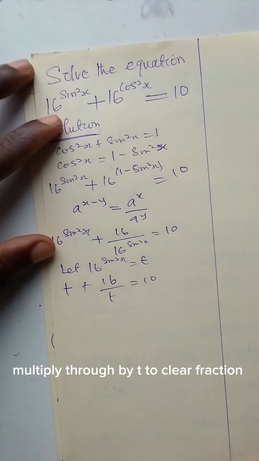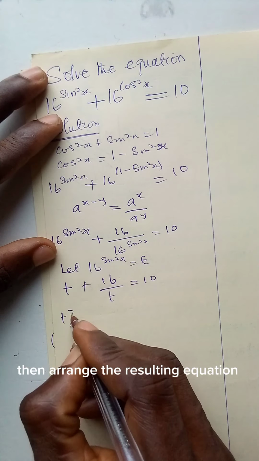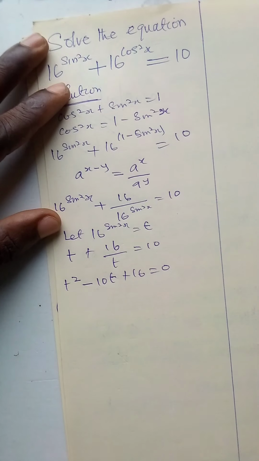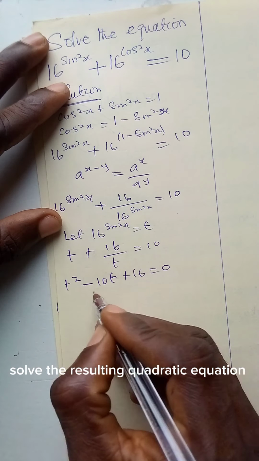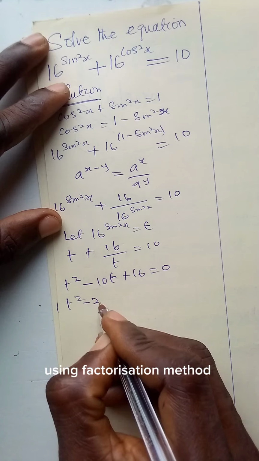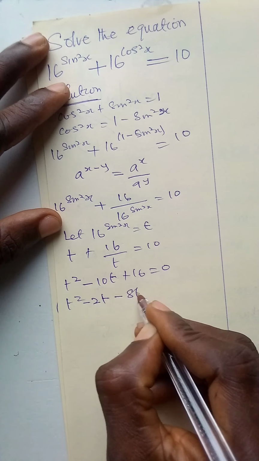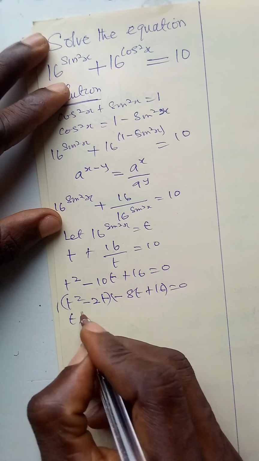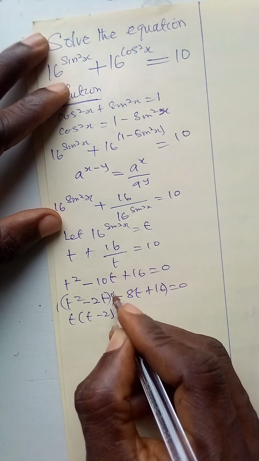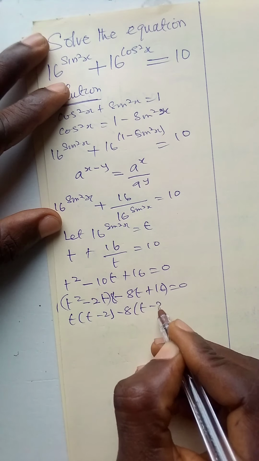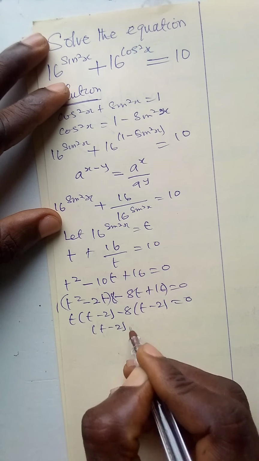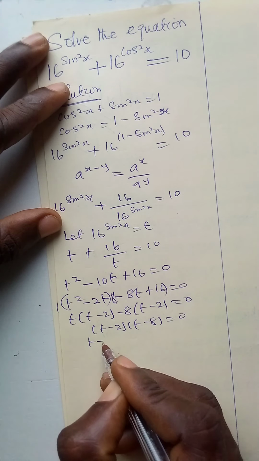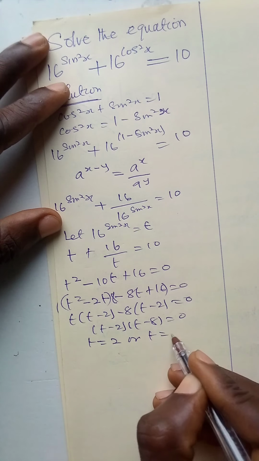If we multiply through by t to clear the fraction, we'll have t squared minus 10t plus 16 equals 0. So we'll have a quadratic equation. The factors of 16 which, when added together, give us minus 10 are minus 2 and minus 8. So if we group them, in the first bracket t is common, remaining t minus 2. In the second one, minus 8 is common, remaining t minus 2. So t minus 2 and t minus 8 become factors, and if we equate them to 0, we'll have t equals 2 or t equals 8.